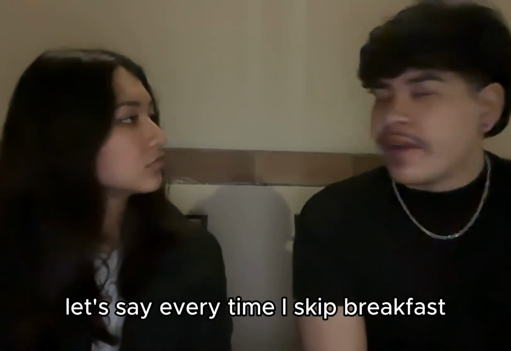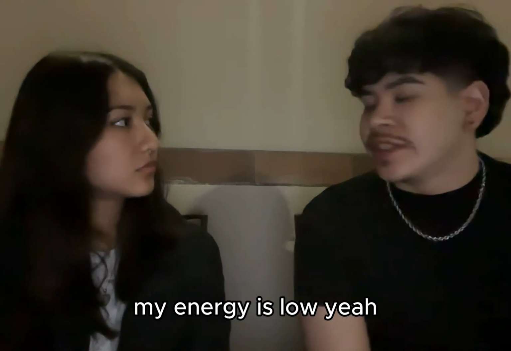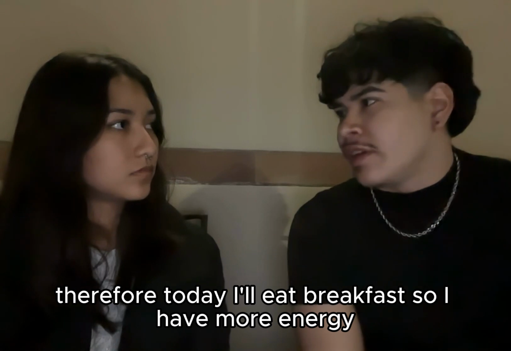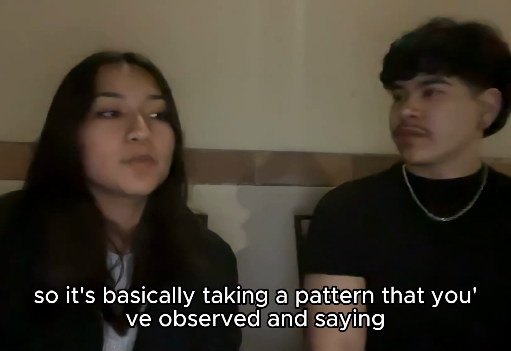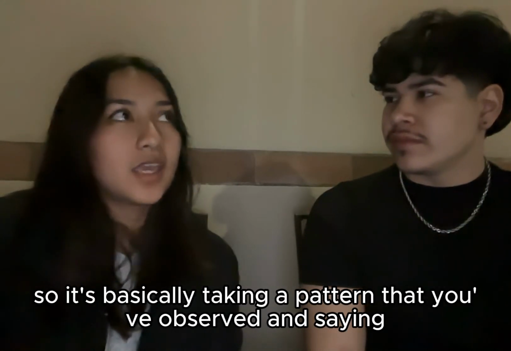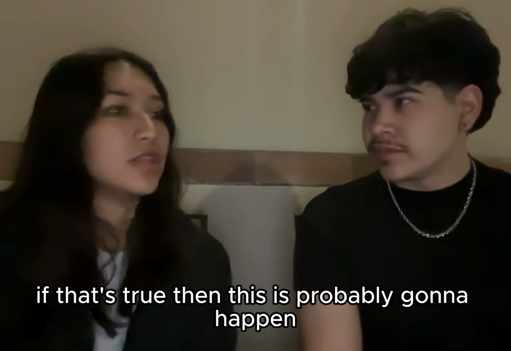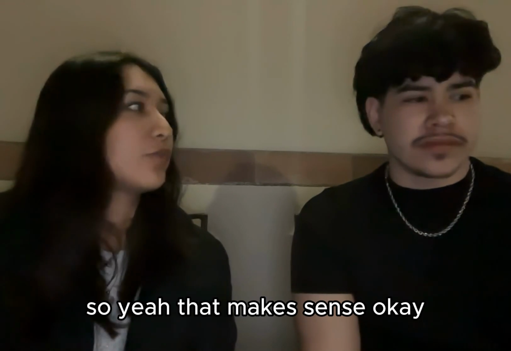And why inductive reasoning is important is, for example, setting routines. Let's say every time I skip breakfast, my energy is low. Therefore, today I'll eat breakfast so I have more energy. So it's basically taking a pattern that you've observed and saying, if that's true, then this is probably going to happen.